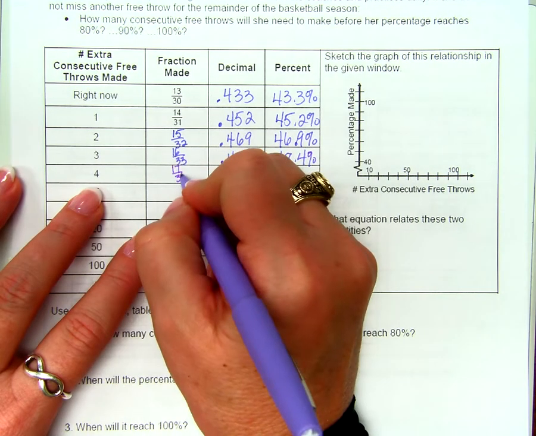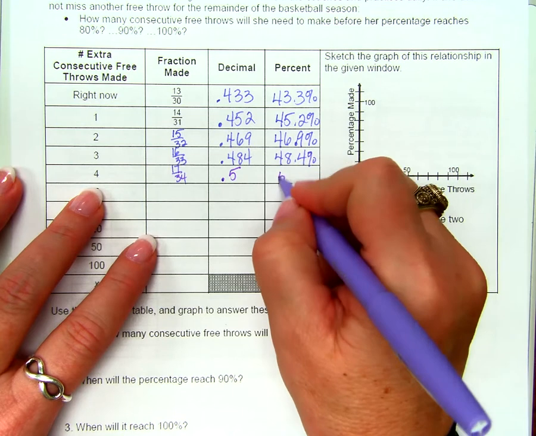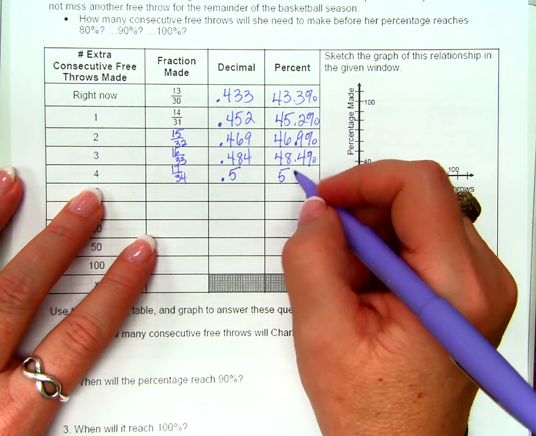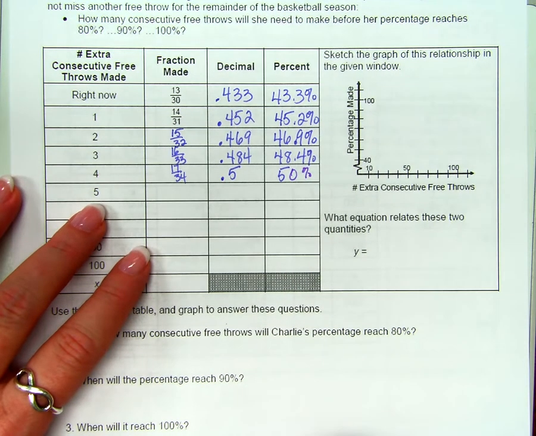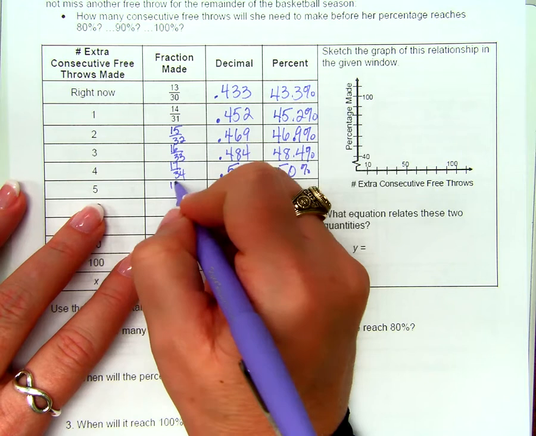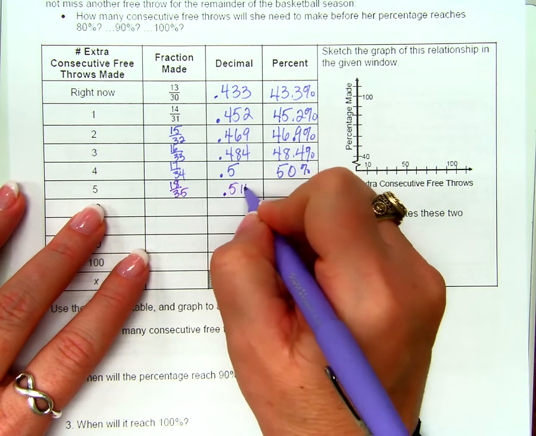Very good. So 5%? Is that what you said? Oh, 50%. Okay, I was like, we have to talk. No, that's fine. That's fine. Okay, who had 5? Would you tell me what your fraction is? Okay, good. Very good.